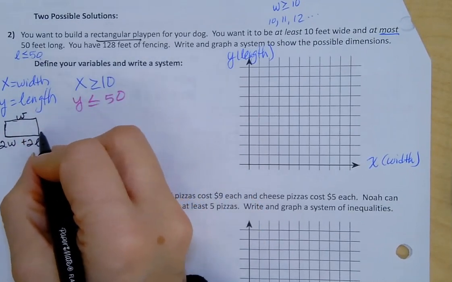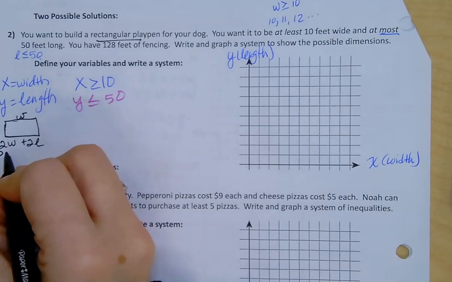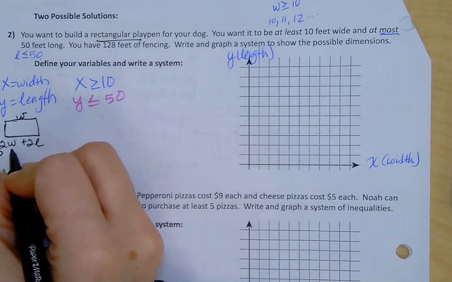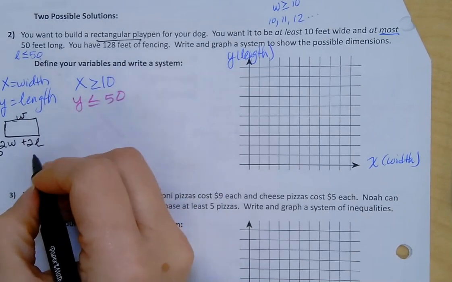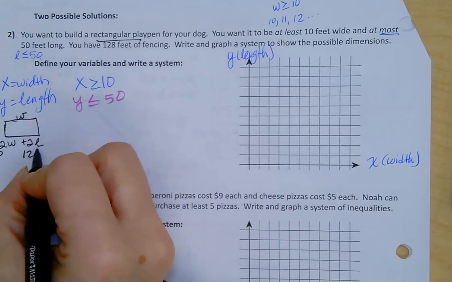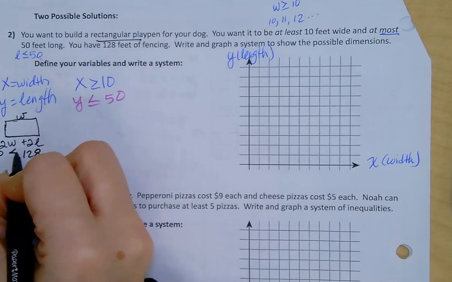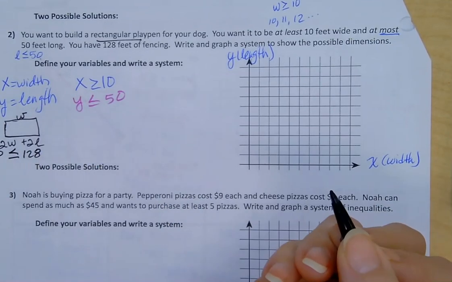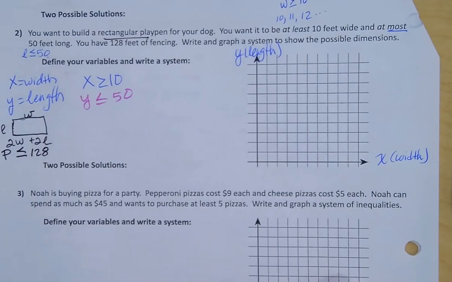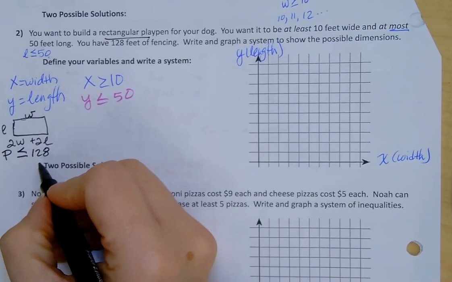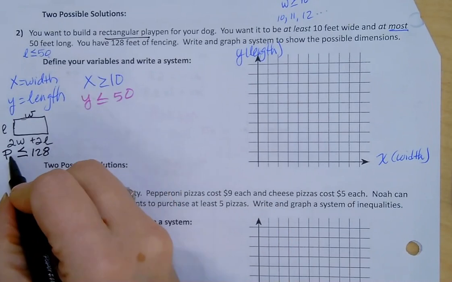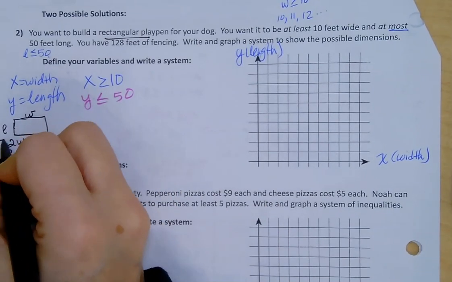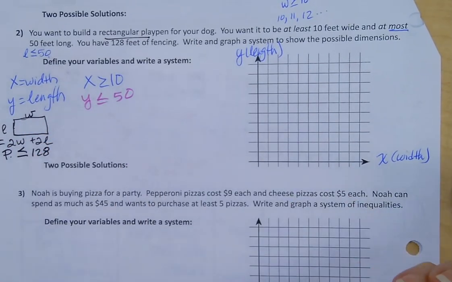So the perimeter has to be, if I have 128 feet of fencing, I can have my perimeter be exactly 128 feet, but it can't be any longer. I only have fencing to go up to 128 feet. I can't go over 128 feet because I don't have enough fencing if I go past that. Okay, I know perimeter is the same thing as 2 times the width plus 2 times the length.